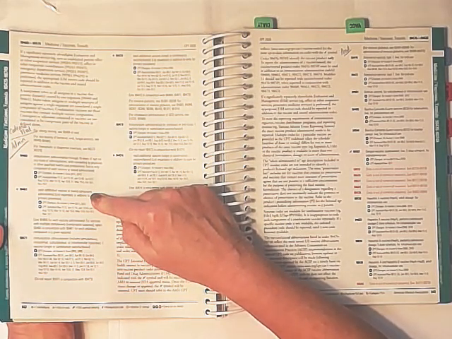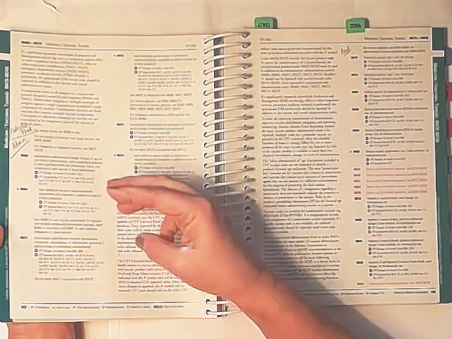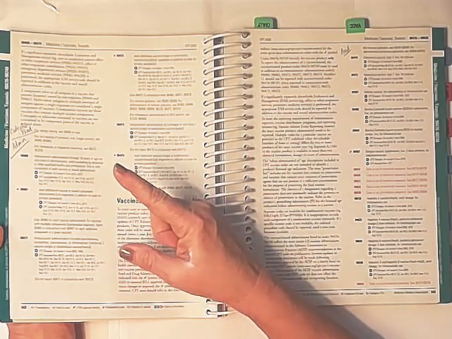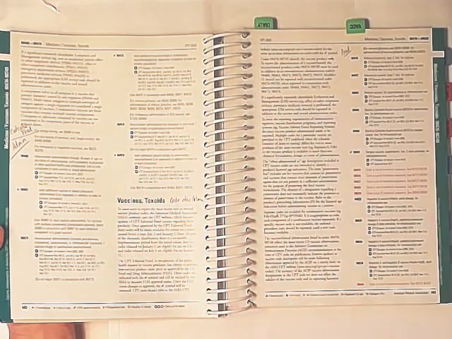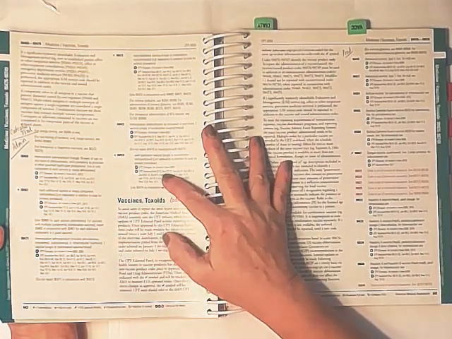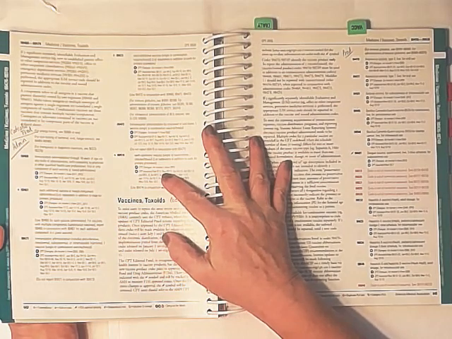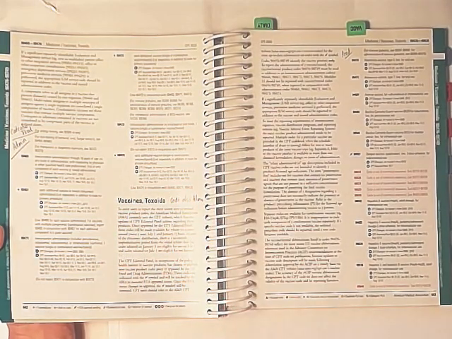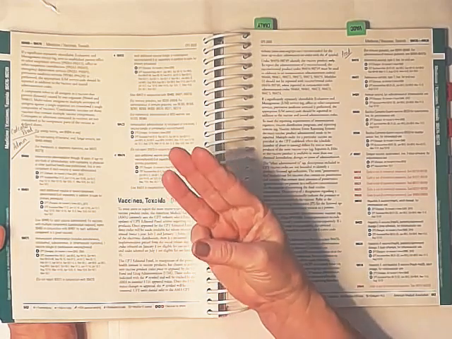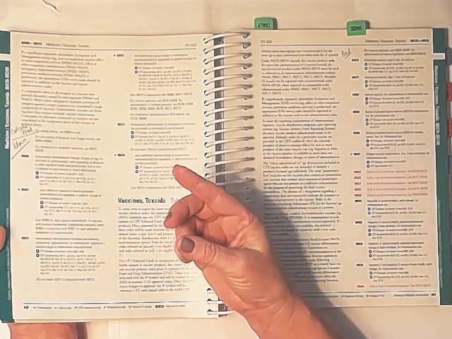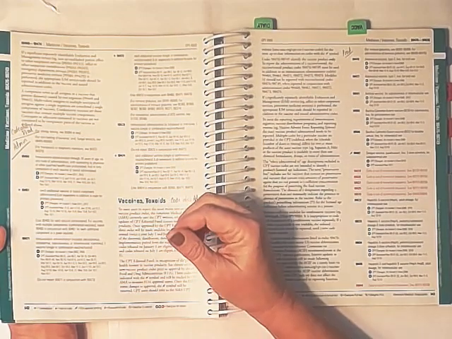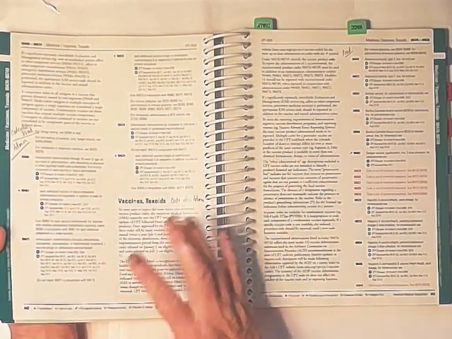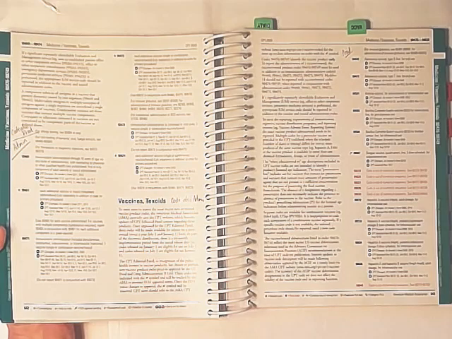So each individual vaccine is a component. So you may have 3 vaccines in one. Once I walk through this, we're going to come back and do an example of how to code the MMR. Measles, mumps, and rubella, which would technically have 3 components. You've got a measles vaccine, a mumps vaccine, and a rubella vaccine, all in one. And I'll show you how to use this. So we'll come back to that.